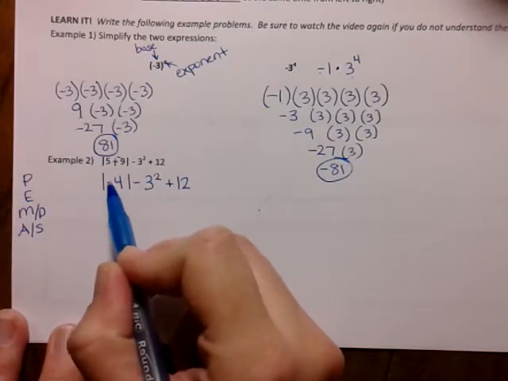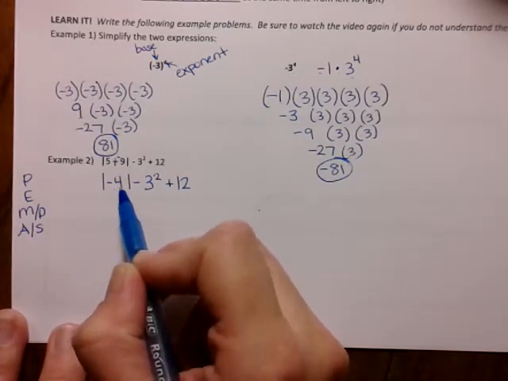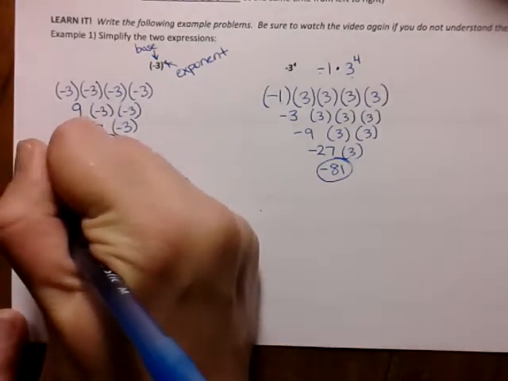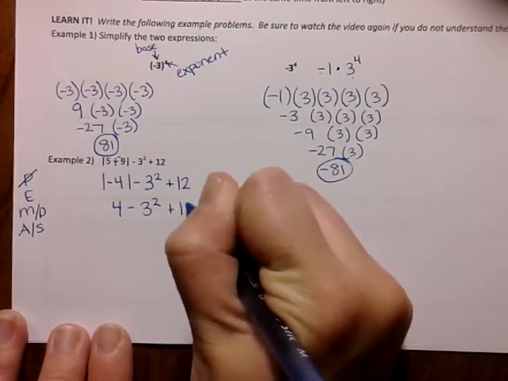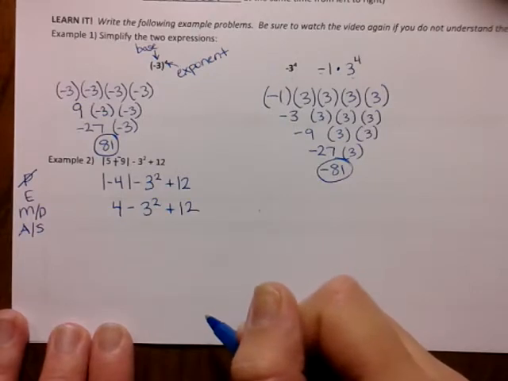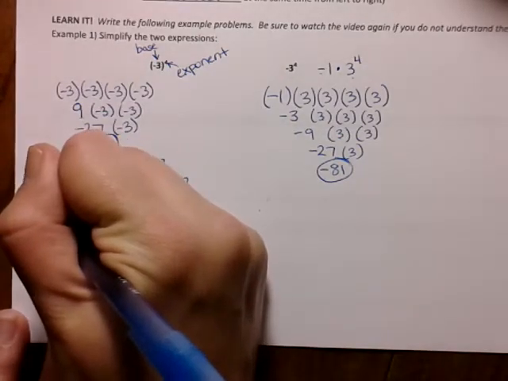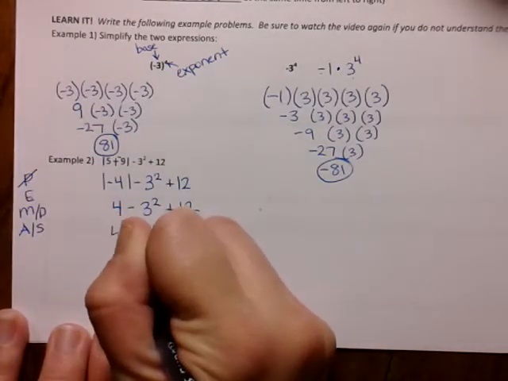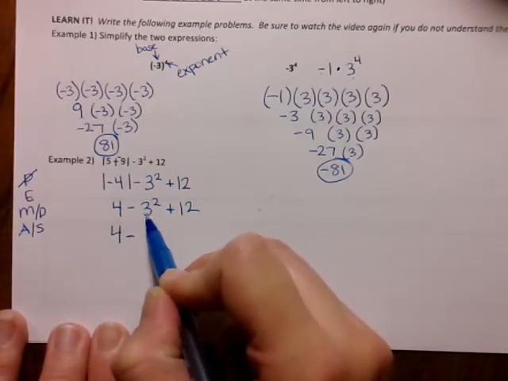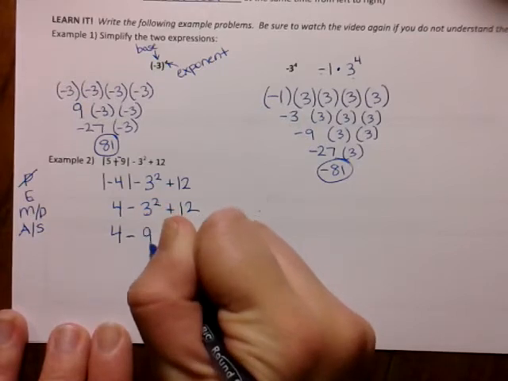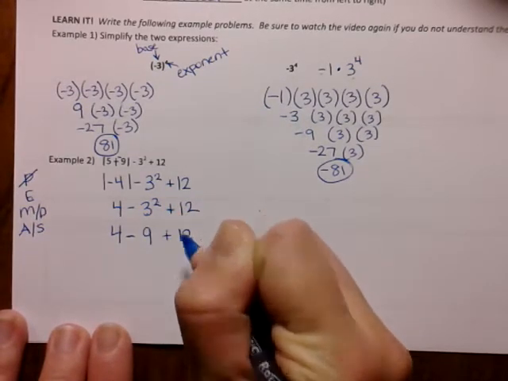So let's go ahead and figure this out. The absolute value of -4 is just +4, minus 3 squared plus 12. Now we're ready for our exponents. We have 4 minus 3 squared. 3 squared is the same as 3 times 3, which is just 9, plus 12.